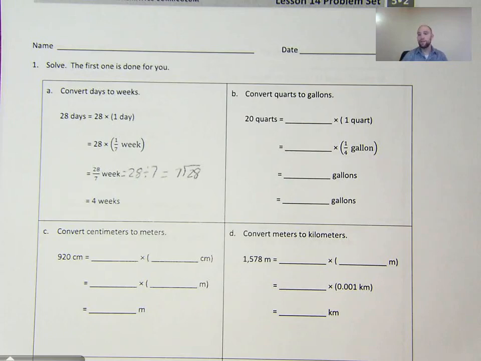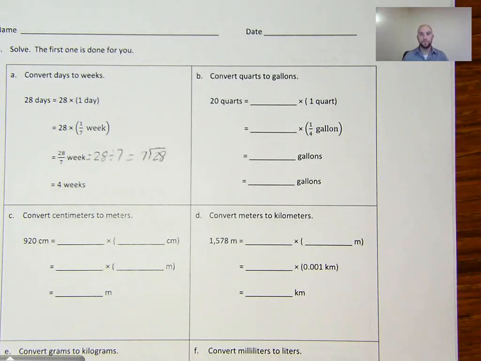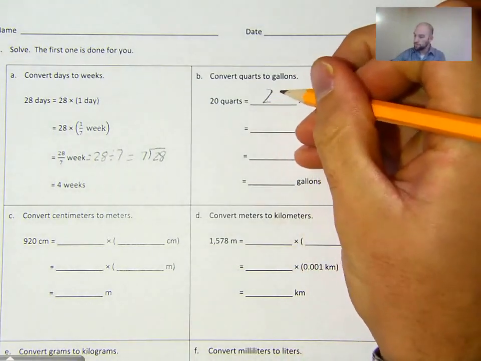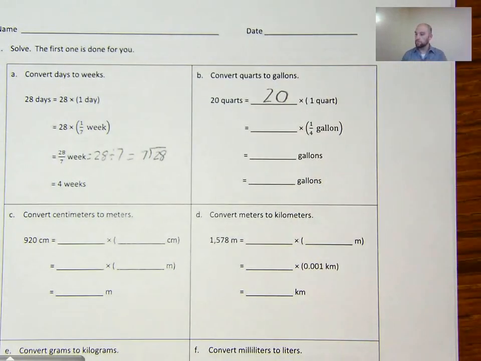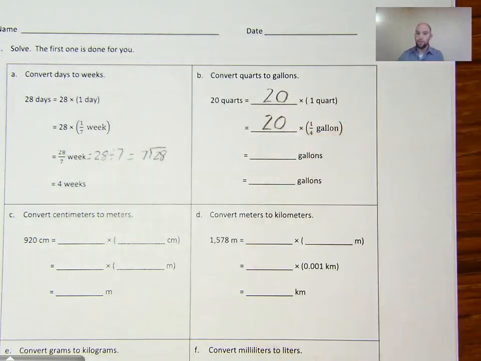Let's try one together here. Letter B says convert quarts to gallons. Well, it says 20 quarts equals blank times 1 quart. Well, 20 quarts would be 20 times 1 quart. So let's expand it a step further. It says blank times 1/4 of a gallon, because a quart is 1/4 of a gallon. So it'll be 20 times 1/4 of a gallon.